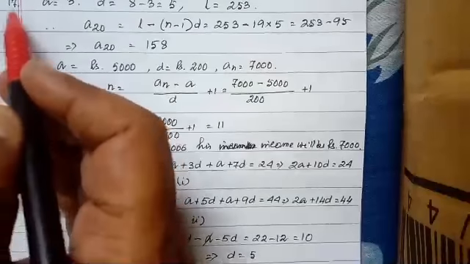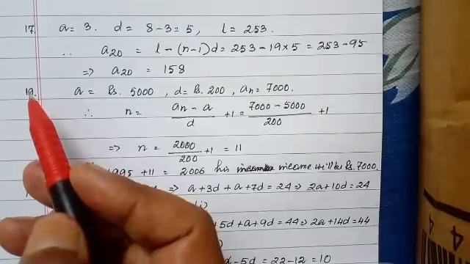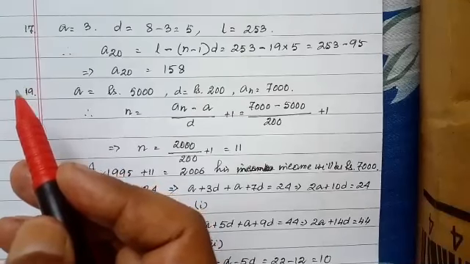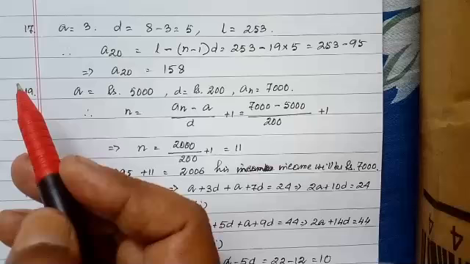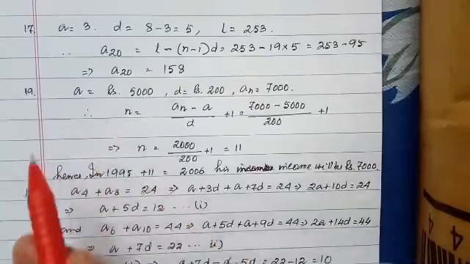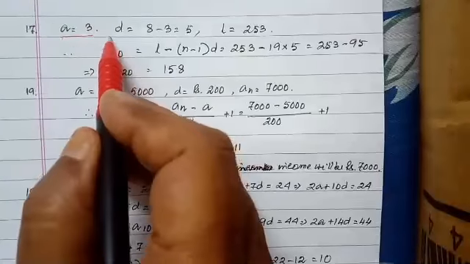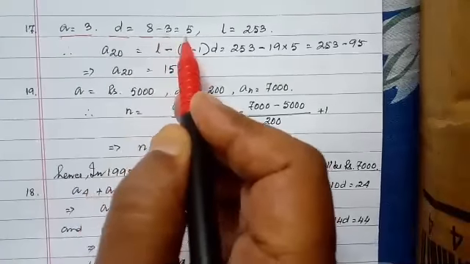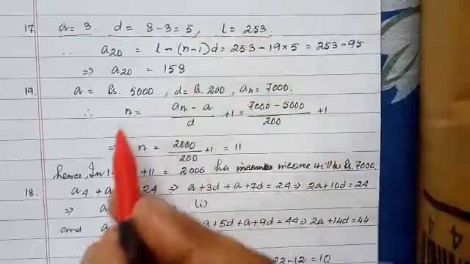Sum number 17. The sum is: find the 20th term from the last term of the AP 3, 8, 13, and 253. Here first term a is equal to 3, common difference d is equal to 8 minus 3, that is 5, and last term l is equal to 253.